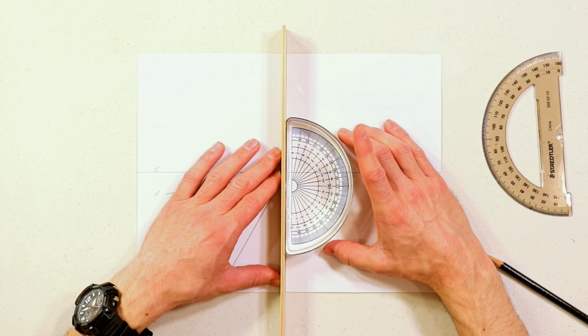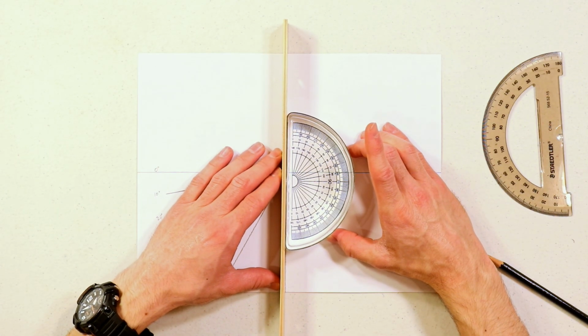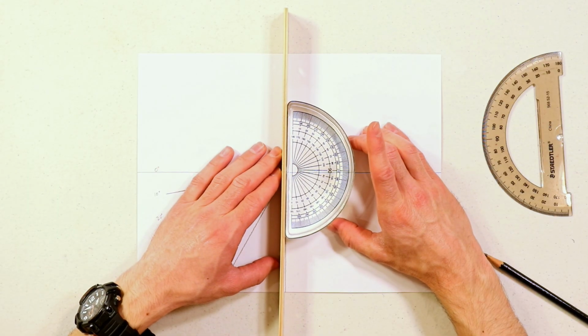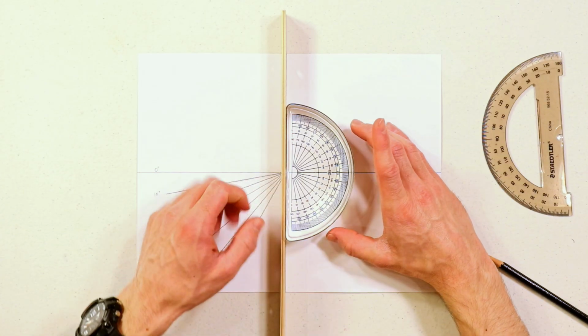We can't use the 0-degree line on the built-in protractor for this because it doesn't go to the edge of the dish. Okay, that looks good, and then I'm going to slide this over until the 90-degree line on the built-in protractor lines up with the perpendicular or normal line on my paper. Okay, that looks good.